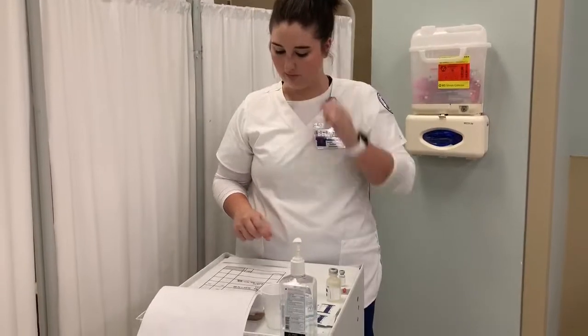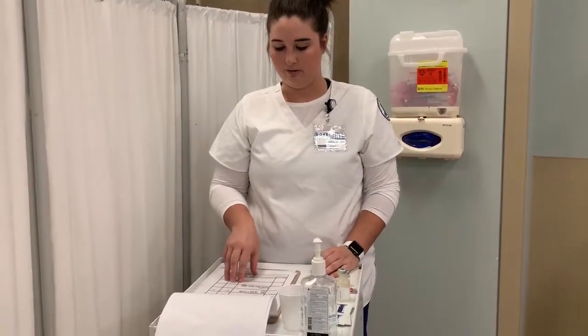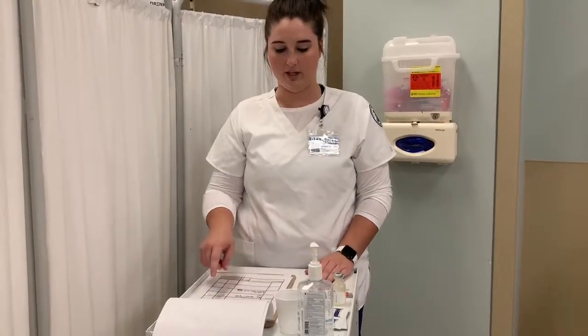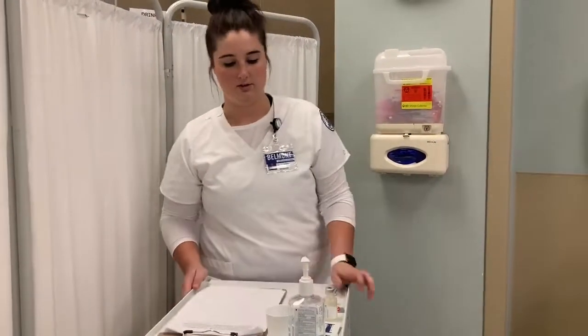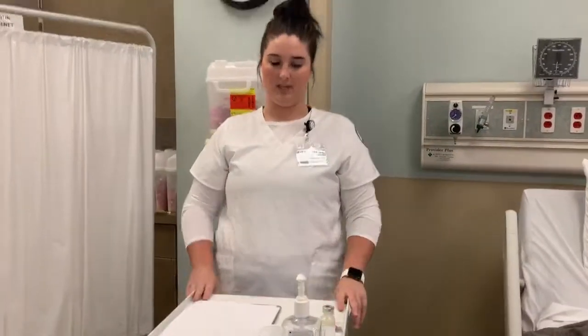Okay, so I have checked my 5 rights. I have the right patient, Mr. Wheeler, the right dose, the right route, the right medication, and the right time. Okay, so now I'm going to move outside my patient's door and check again.